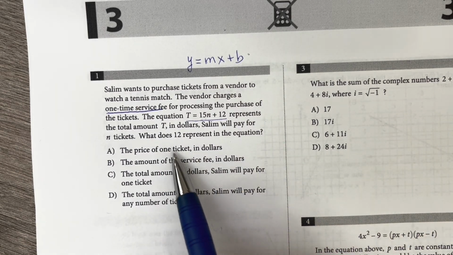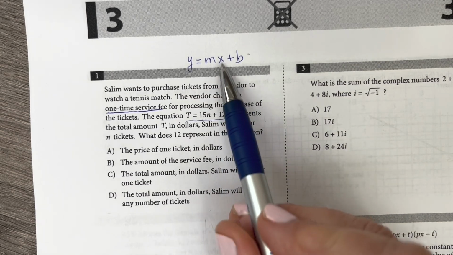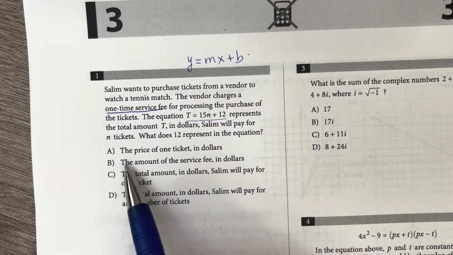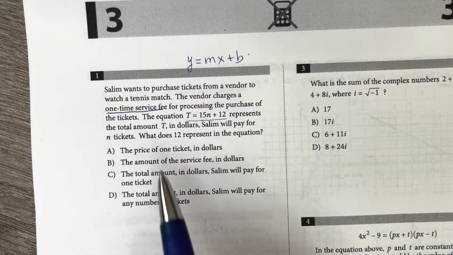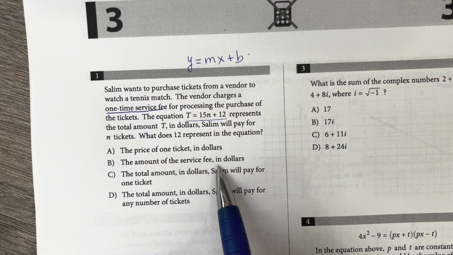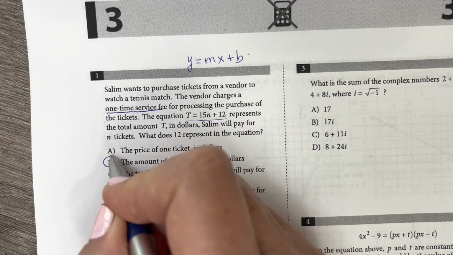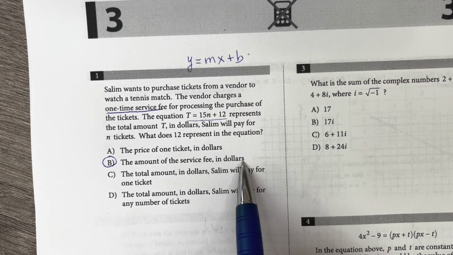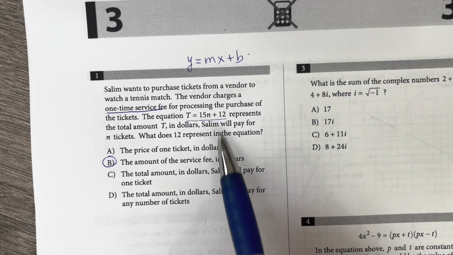And the question is, what does 12 represent in the equation? If you recognize a linear function, you will understand. So the price of one ticket, it's not. It's the amount of the service fee in dollars, and that will be this one because it's a one-time fee. You see, one-time service fee, and that is 12.